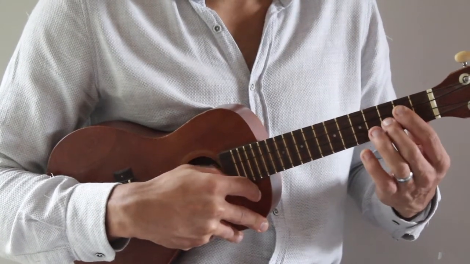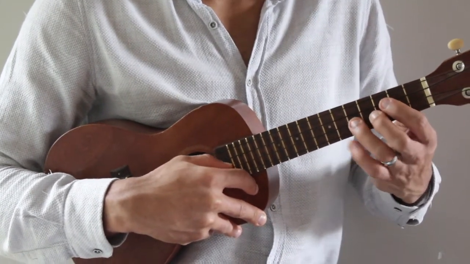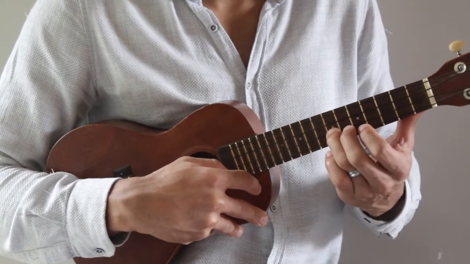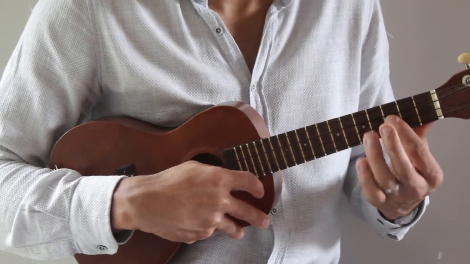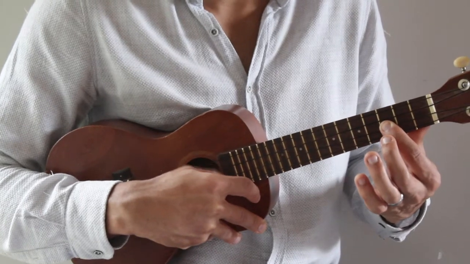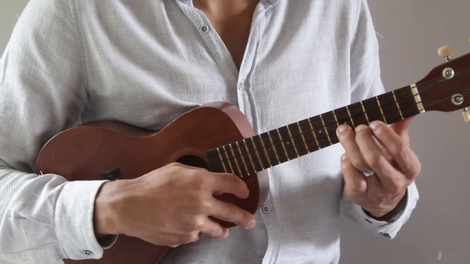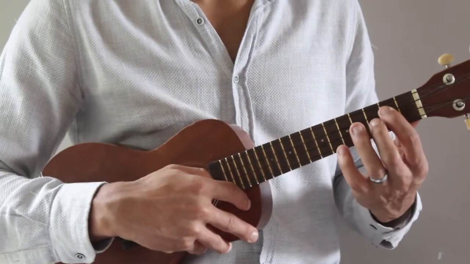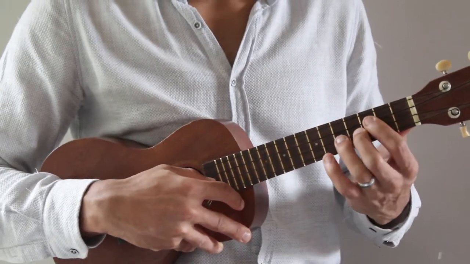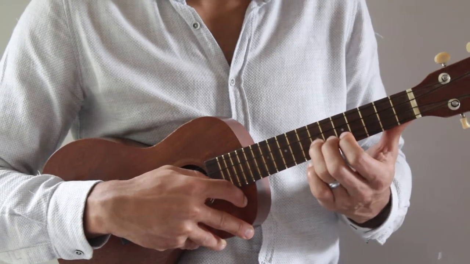So, ring finger, play that on the 3rd fret. A-ma-zing grace, and grace is a slide. Amazing grace. Slowly.